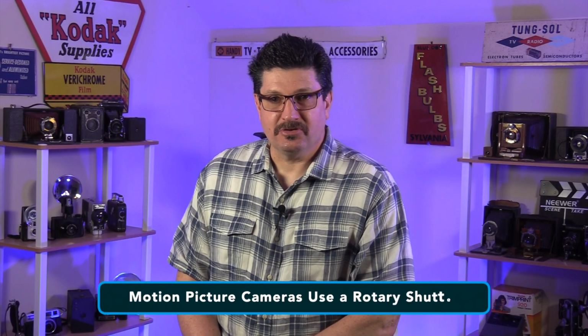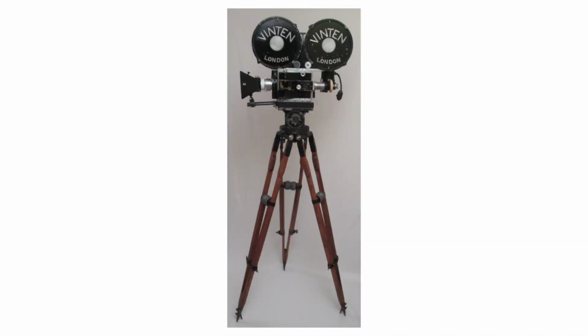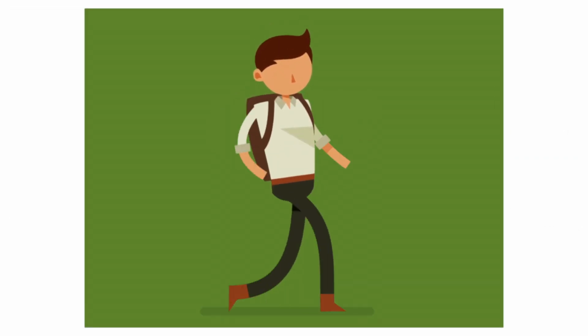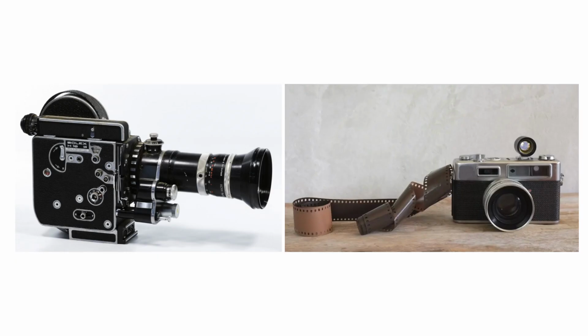Motion picture cameras use a rotary shutter. In a motion picture camera, each frame is exposed individually, just like a photo camera. This sequence of frames shown at a fast enough rate creates the illusion of motion. For a motion picture or film camera, the frame is exposed, then the film must be advanced through the gate to expose the next frame.